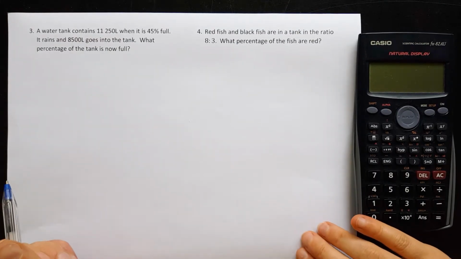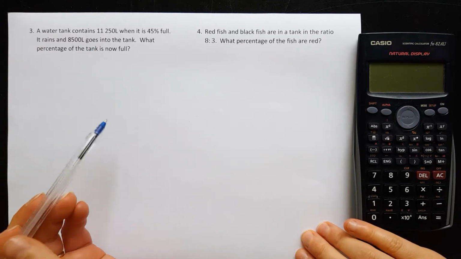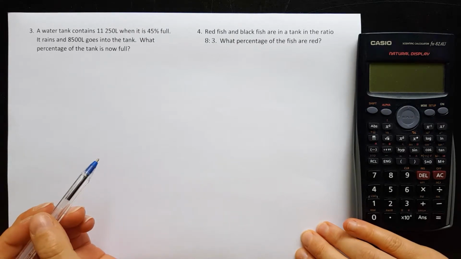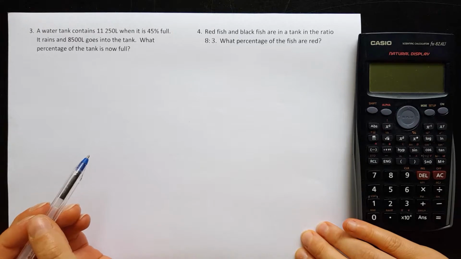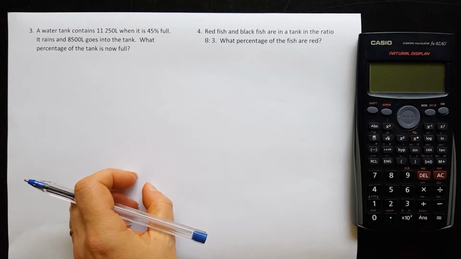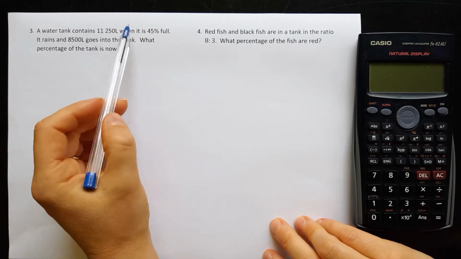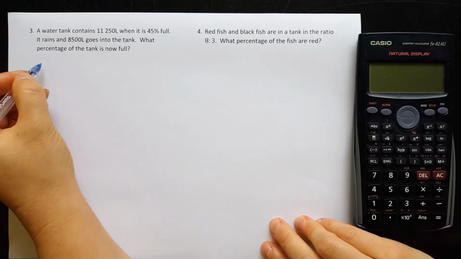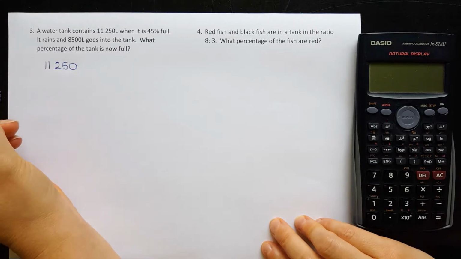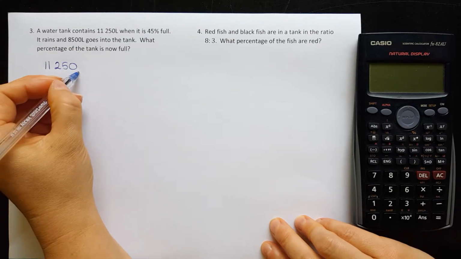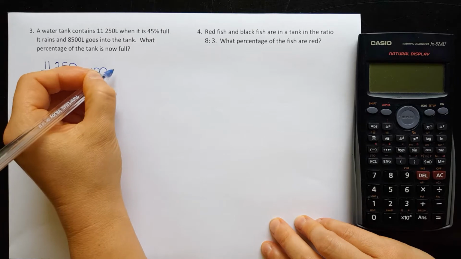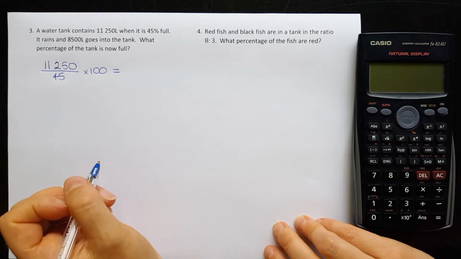Question 3. A rainwater tank contains 11,250 litres when it is 45% full. It rains and 8,500 litres goes into the tank. What percentage of the tank is now full? Well, first of all, let's work out how much this tank can hold. We can do that with these first two numbers here. If I take my 11,250 litres, remember that's 45%. If I divide that by 45, that will tell me 1%. Multiply by 100, that will tell me the full capacity of the water tank.